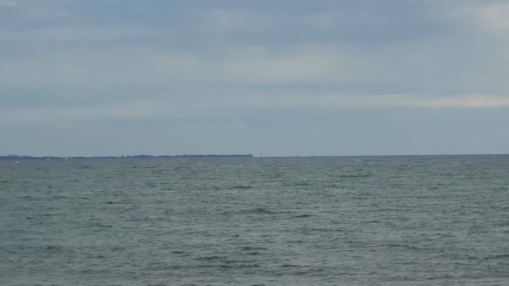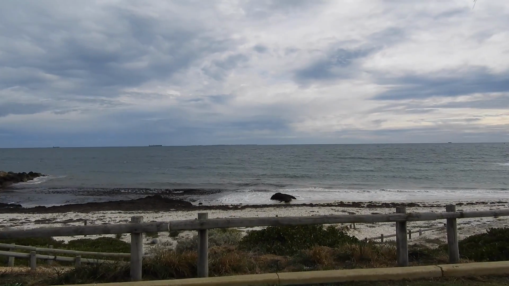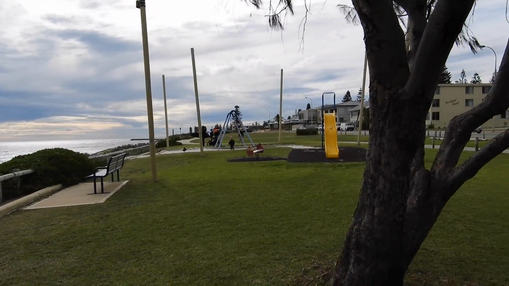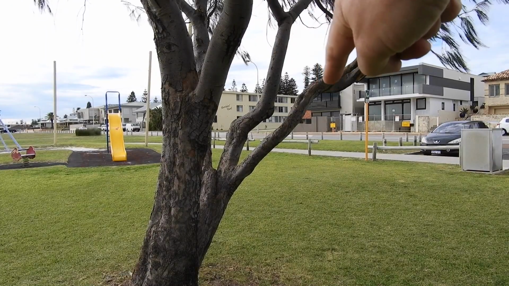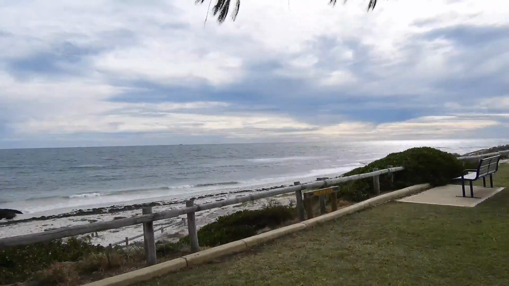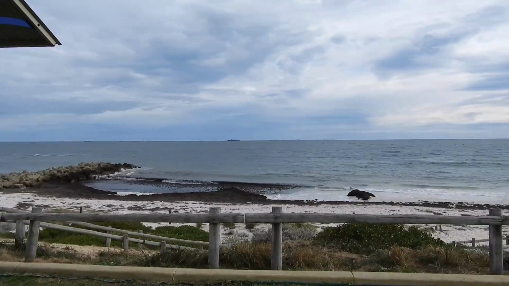And again, I've taken the time to level the camera accurately. So here we are, here's the park. Just looking back across there is the bottom of Princess Street. And now I'll just walk down to the beach.